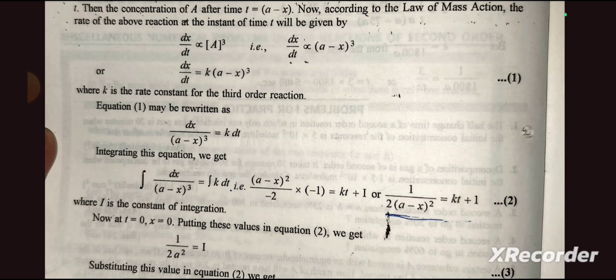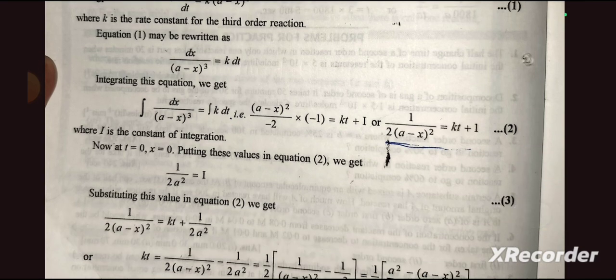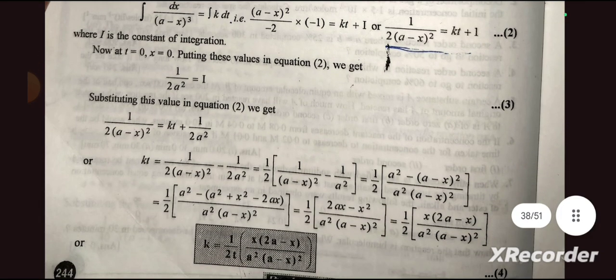Equation 1 may be rewritten as dx by (a minus x) cube is equal to k dt. Integrating this equation, we get integration dx divided by (a minus x) cube is equal to integration k dt, that is, 1 divided by 2 (a minus x) square is equal to kt plus I, where I is the constant of integration.